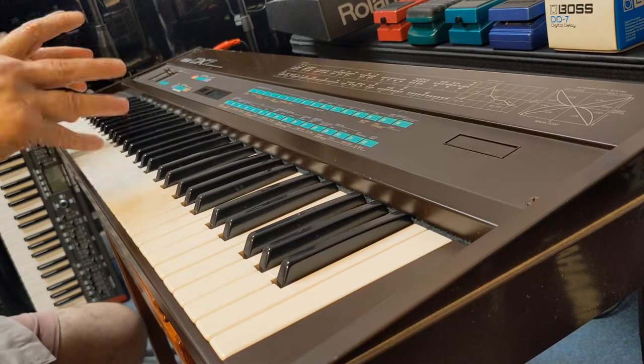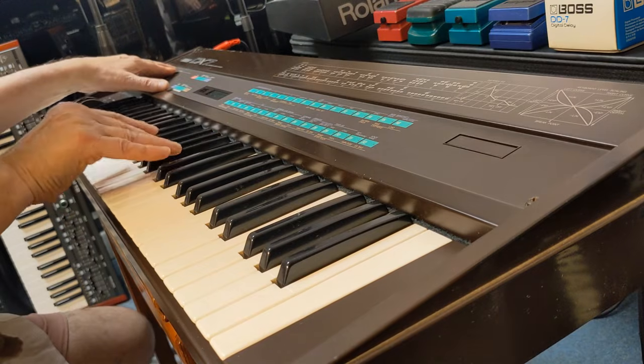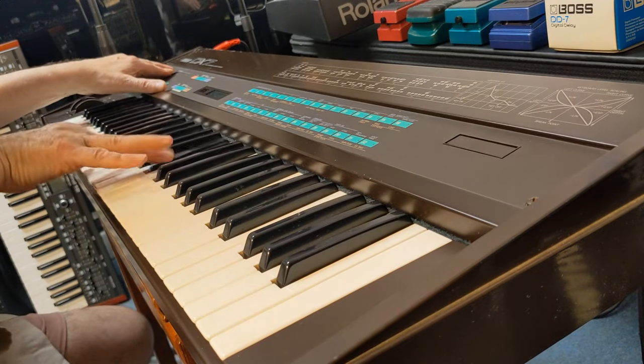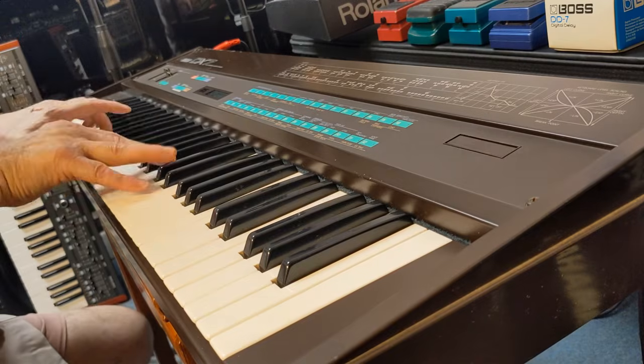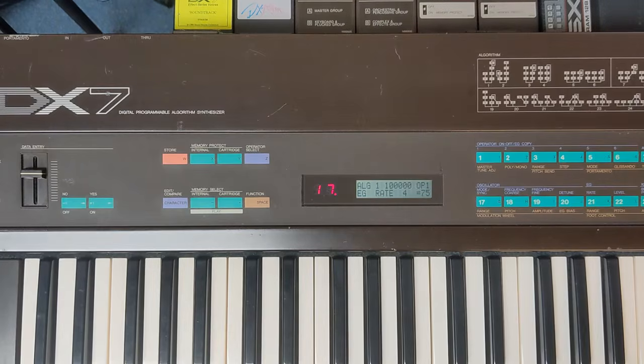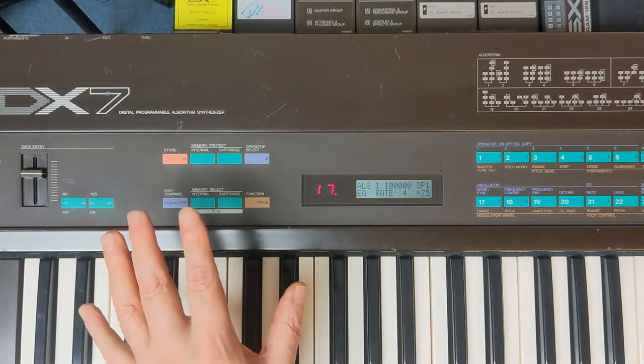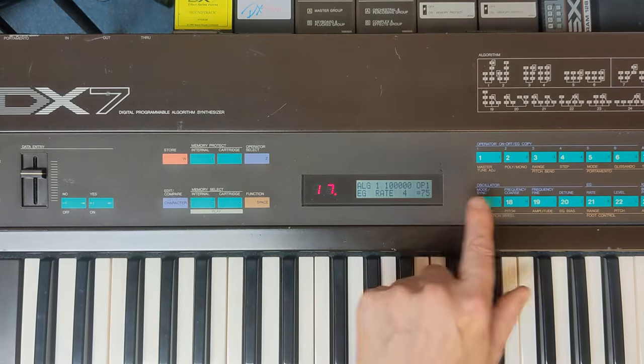Maybe a little bit more release, that's rate 4 is release. Something like that, so it's not quite so abrupt at the end. So we can copy this. You can copy the envelope generator parameters from one operator to another like this.